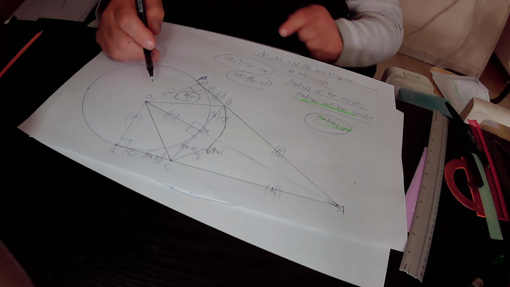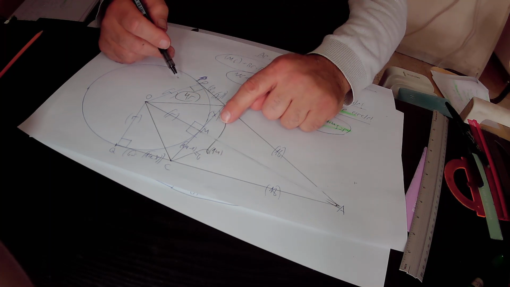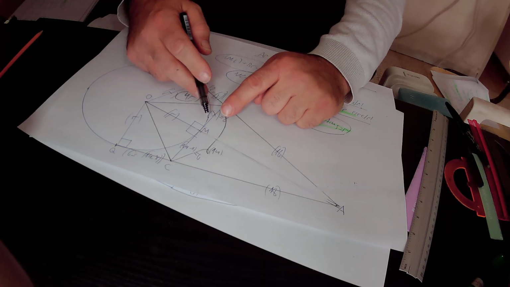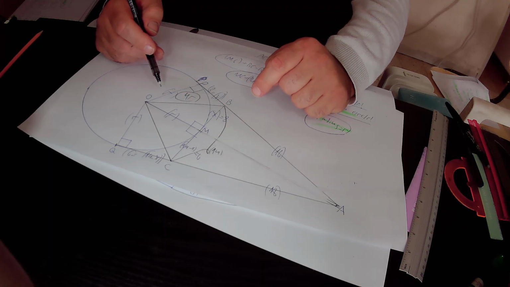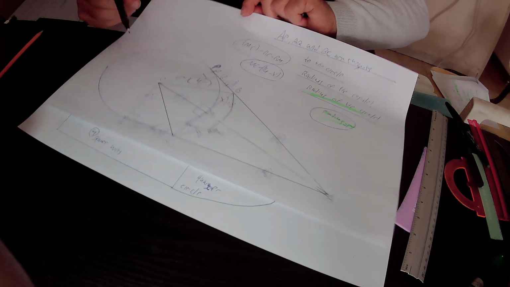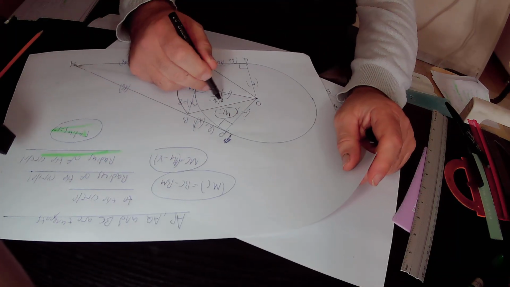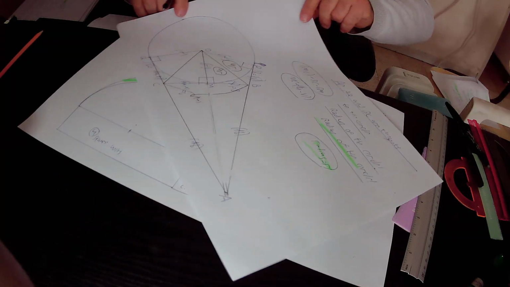What is the area of this right triangle OMB? The area of this right triangle OMB equals the base MB, that is 8, times the height MO, that is R, over 2. So in total, the area of this right triangle OMB equals 8R over 2. 8R over 2 is also 4R.